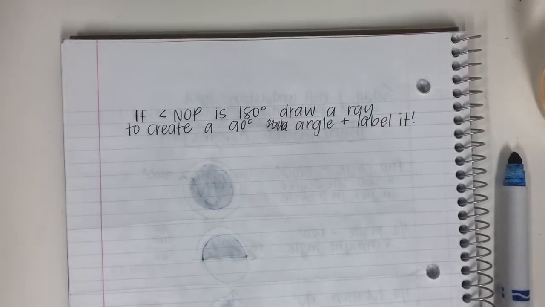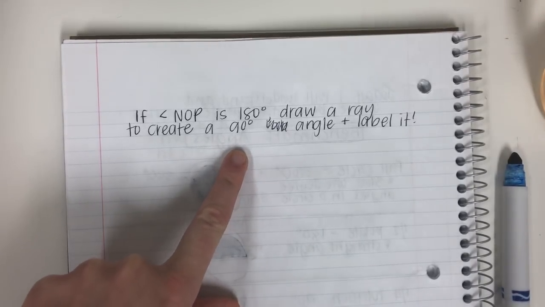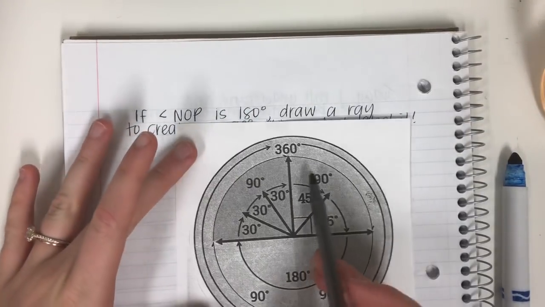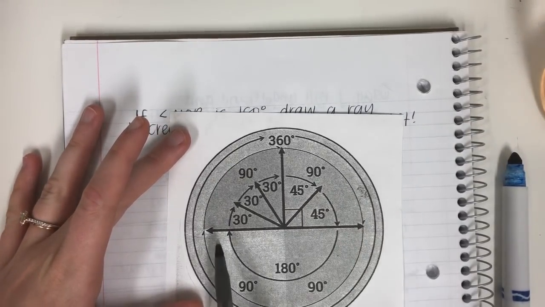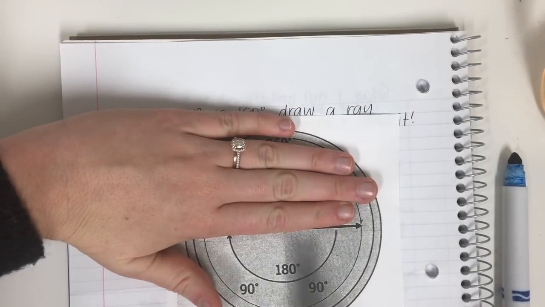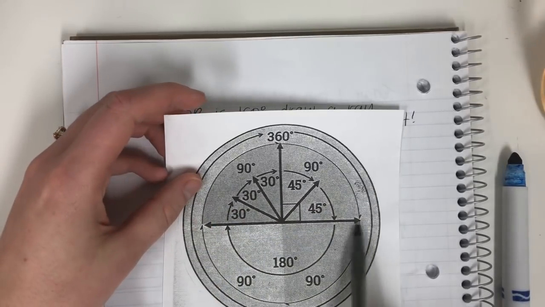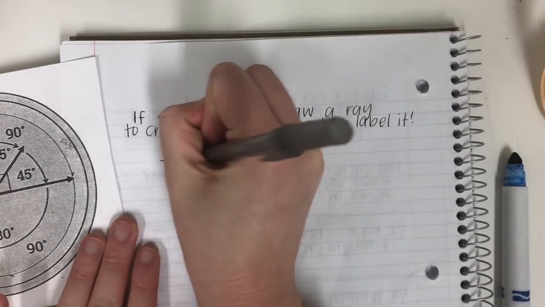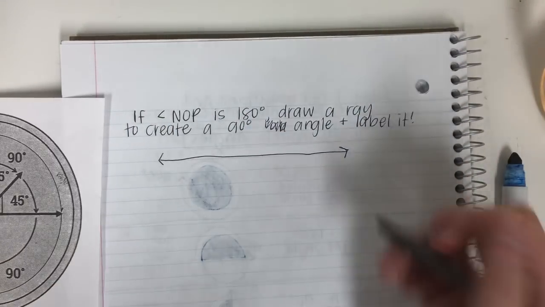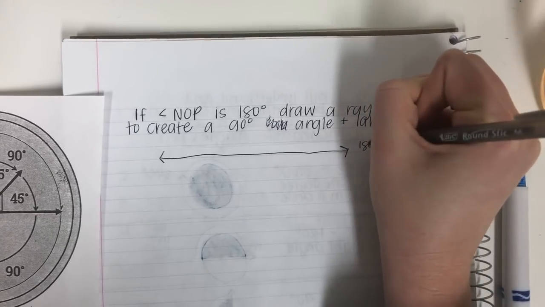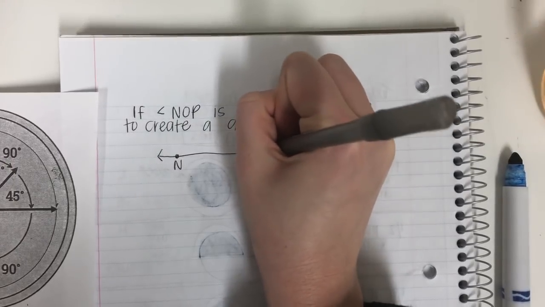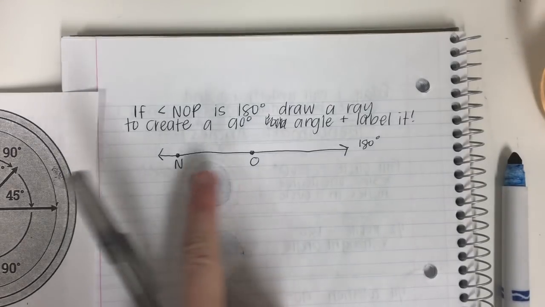Okay, the first thing I'm going to do is draw the angle that they gave me. So they gave me the angle of 180. Well, looking at my circle and looking at what we just did, 360 is a whole circle. 180 is just half. So you can see 180 is half of our circle. So I'm gonna draw a straight line. A line goes on forever, right? So here's my line. This is 180 degrees. I need to label it though. So, and my middle letter needs to be in the middle. So this is angle NOP.